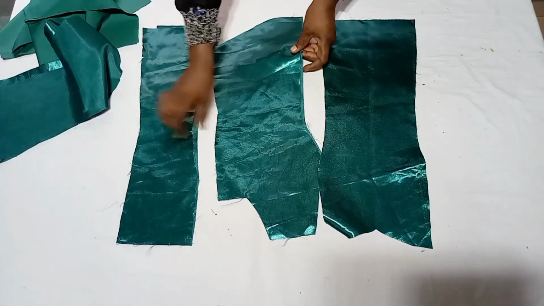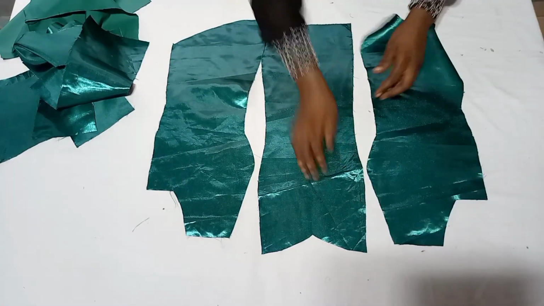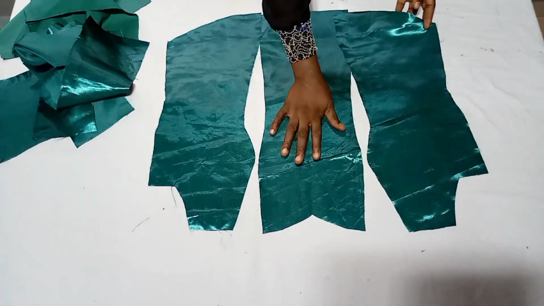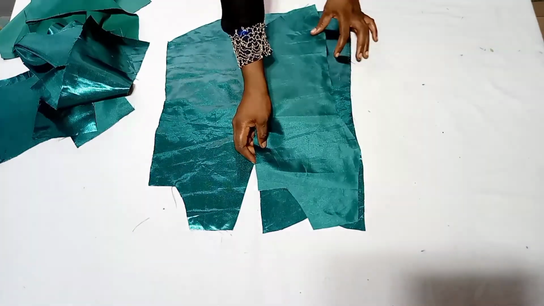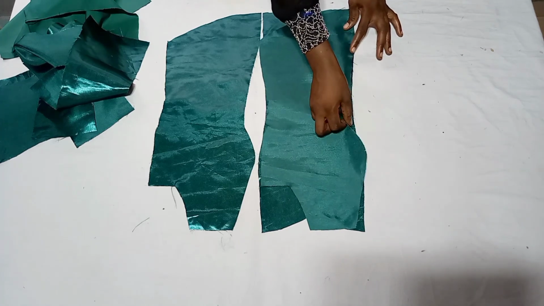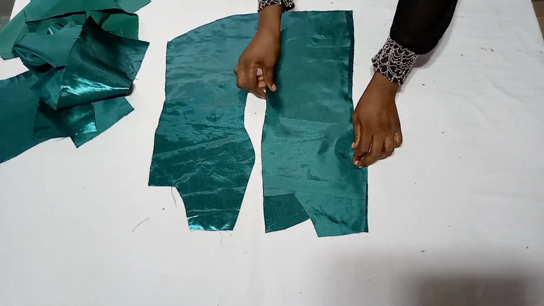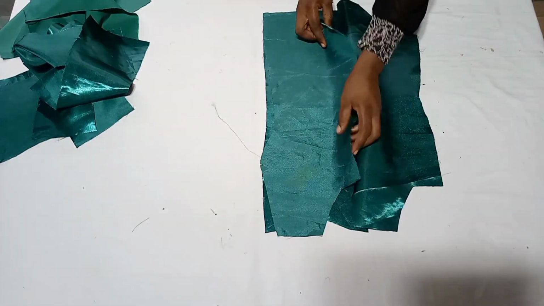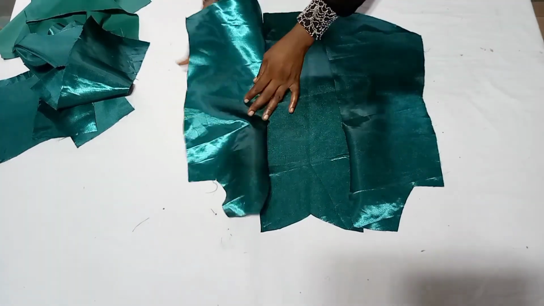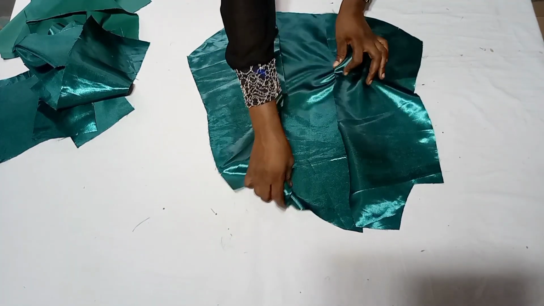Now for the front, let me start with the front. This is the front panel. Now you're going to place it this way. This is the center front. So you're going to place this one this way and you will sew. Sew from the lower part. Sew it this way. You join it this way and you sew. After sewing, you turn it this way and you bring this one, you sew it from the lower part. After sewing, it will be something like this. So that's for the front. Now the same way, I'm going to do the lining as well.